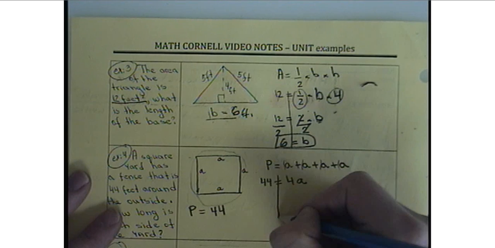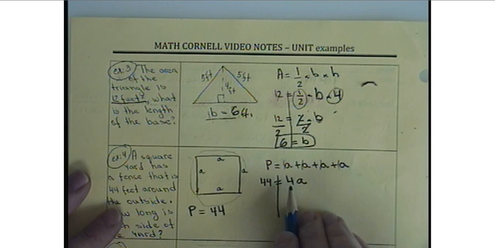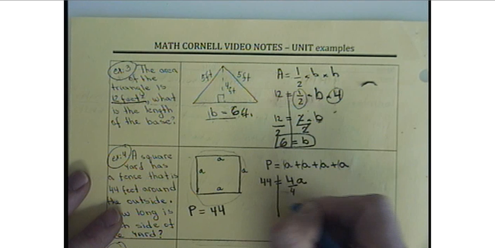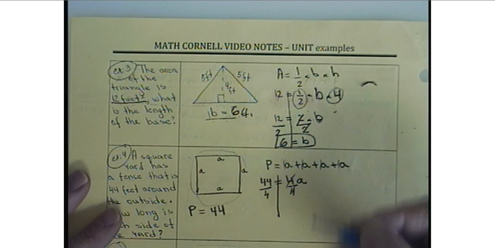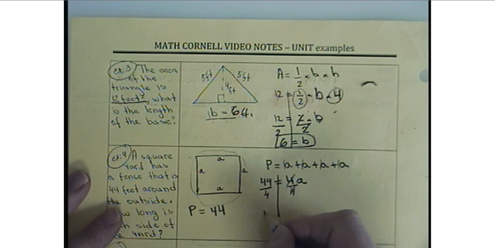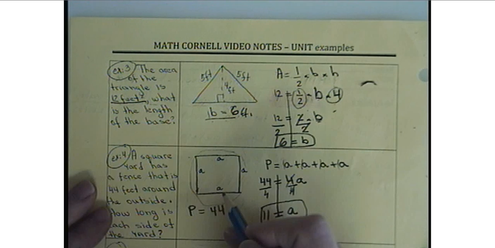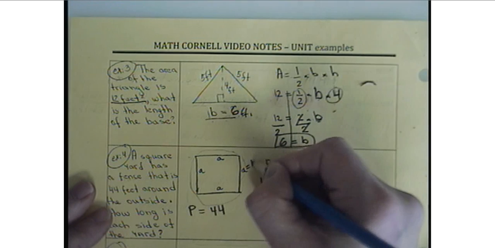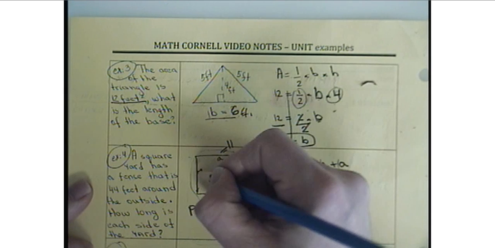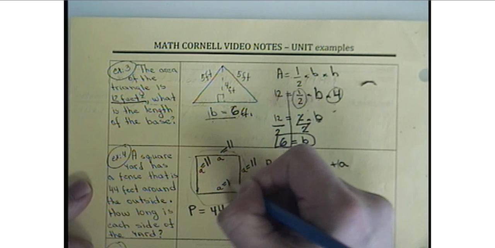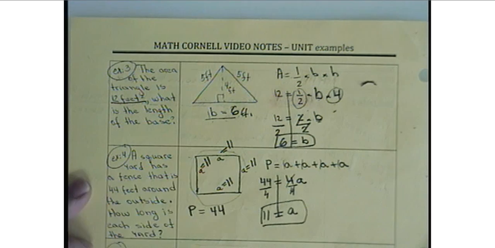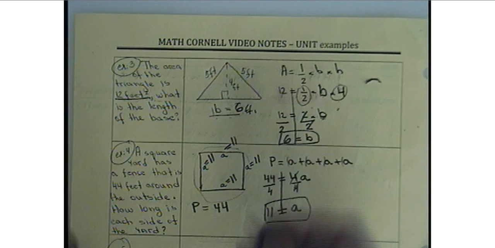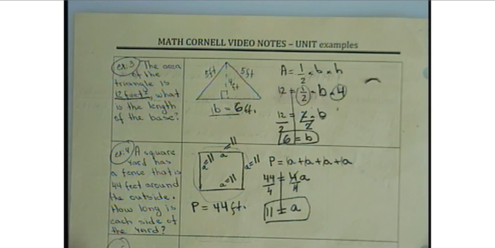One more step here: if we have 4 times A, we need to divide by 4. 4 and 4 cancel. 44 divided by 4 is 11, equals A. So each side of this square is 11 feet. And when we add them together, 11 plus 11 plus 11 plus 11 will give us 44 feet total of the perimeter. So that's how we got what A, or one side of the fence, is equal to.